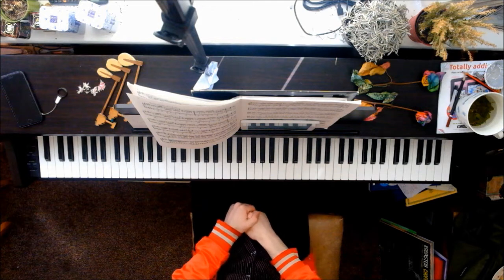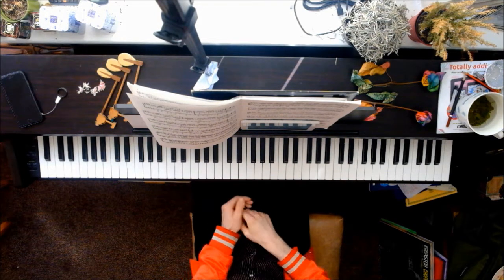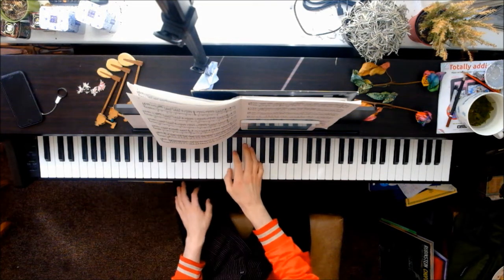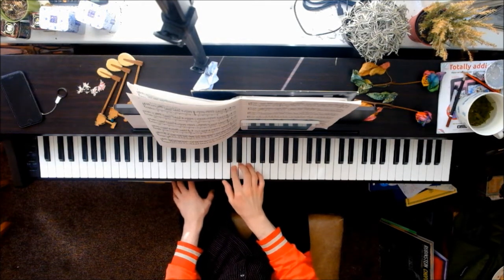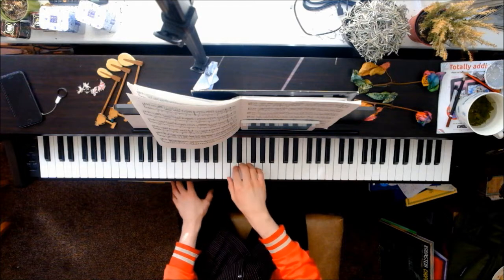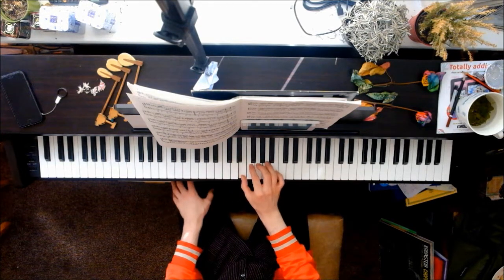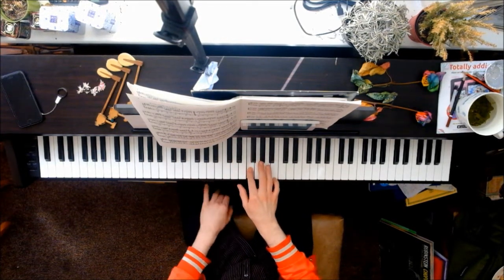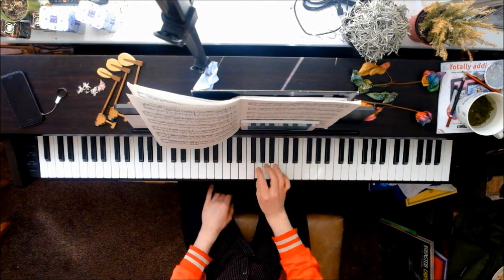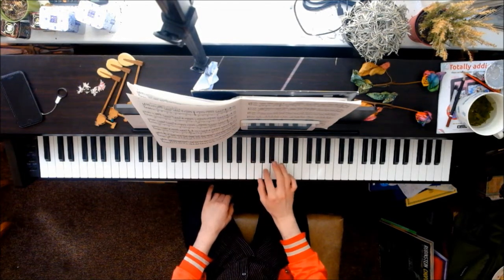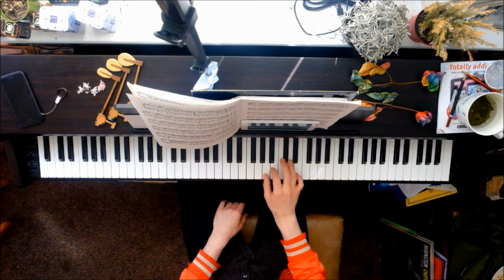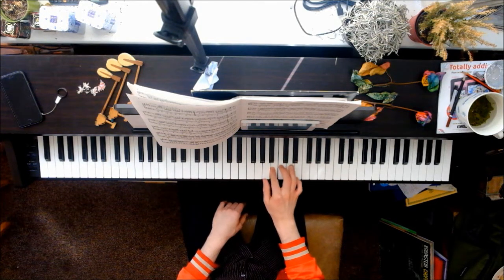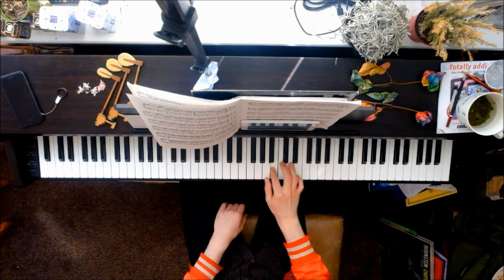In terms of theory, the notes are named as follows. Tonic, that's number 1. Supertonic, that's number 2. Mediant, that's number 3. Subdominant, that's number 4. Dominant, that's number 5. Submediant, that is number 6. And leading tone, that's number 7.